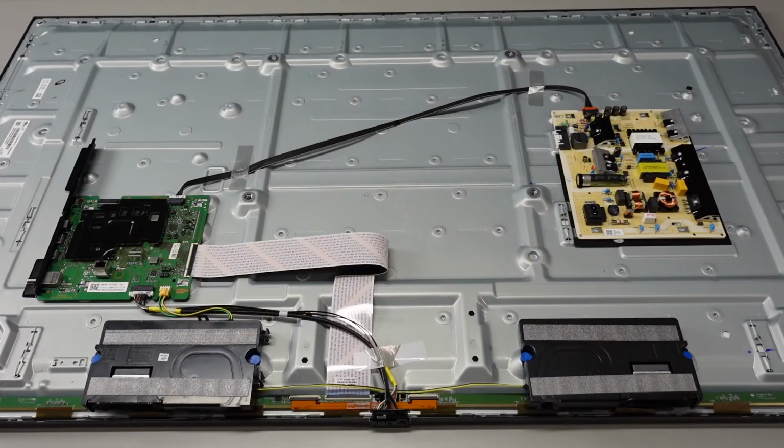So we wanted to briefly give you a couple examples of these different kinds of TVs. This is an LED TV, specifically a Samsung model UN60TU7000FXZA. And as you can see, this unit has the main board, it has the power supply, and the T-Con board in this model is either going to be integrated onto the main board or actually a part of the panel itself.